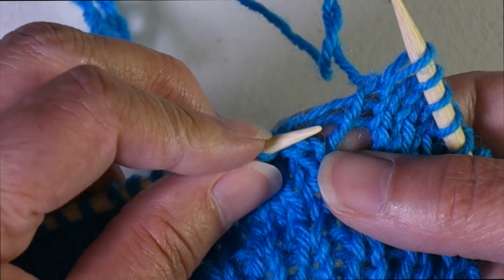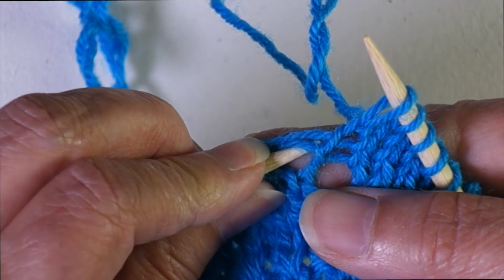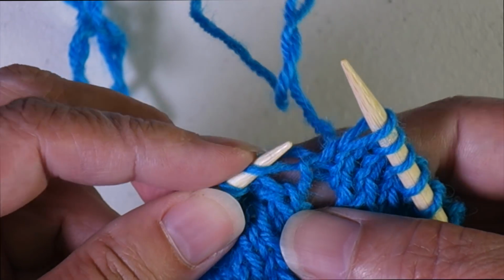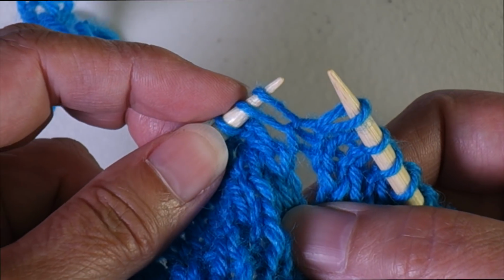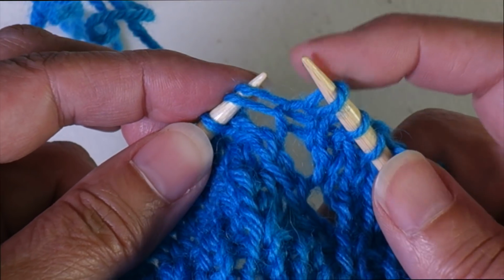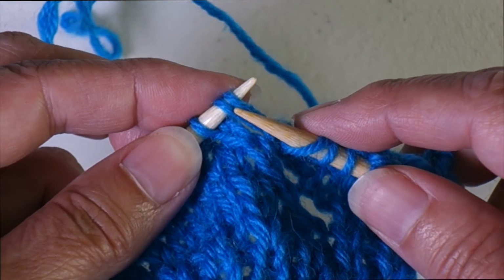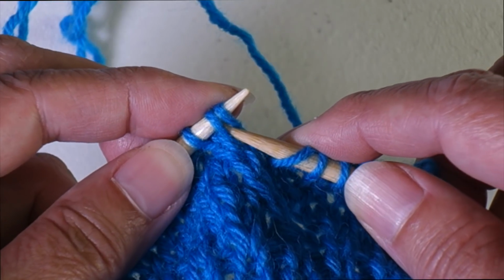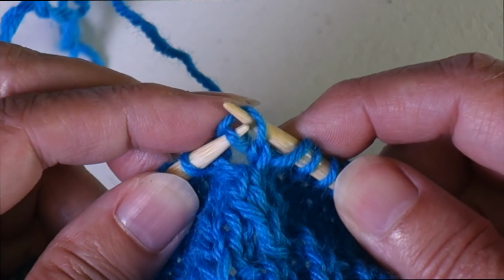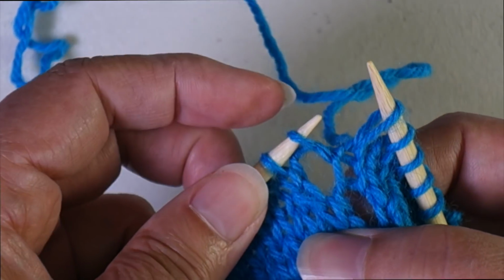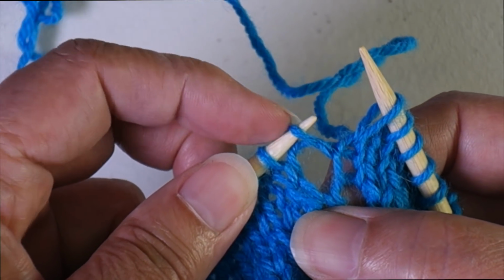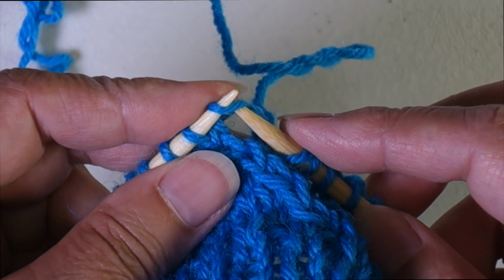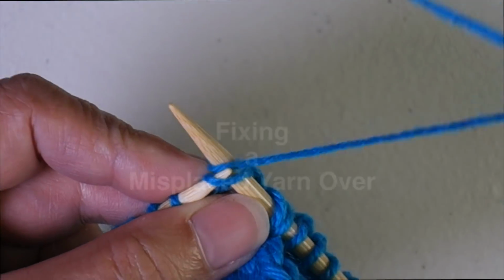The other option is to come under the lower strand with your needle, and then you can grab the upper strand too. I'm doing this separately because otherwise they tend to cross over each other and they're hard to tell apart. And then you pull that lower one over the upper one, and now you've completed it. So now you have your yarn over and you have the worked stitch, and now you can work it for this row.